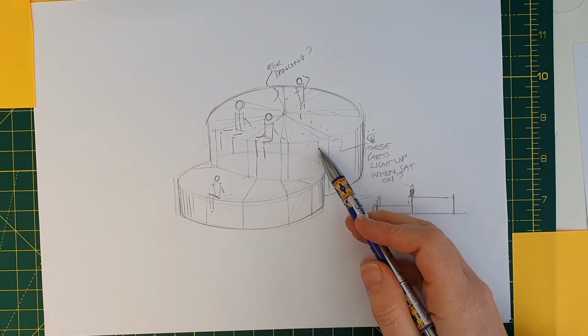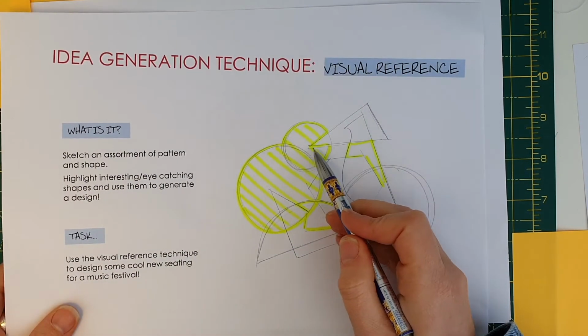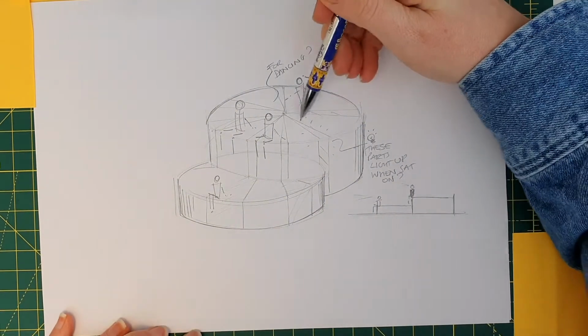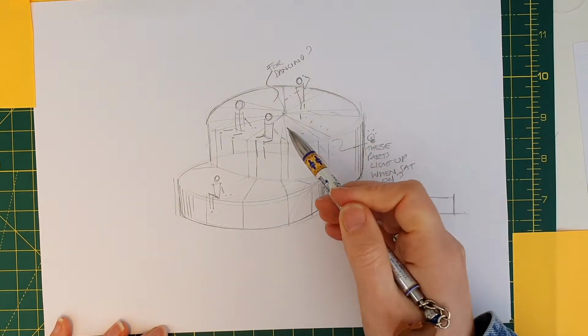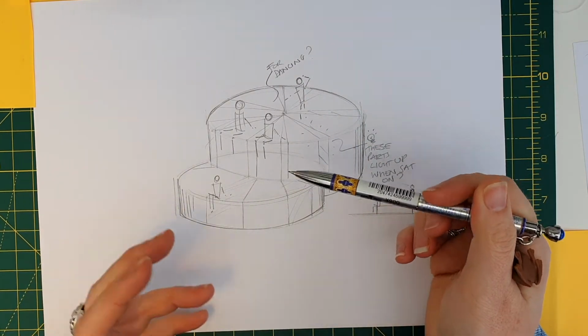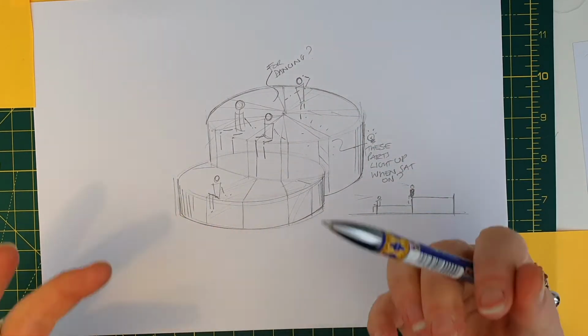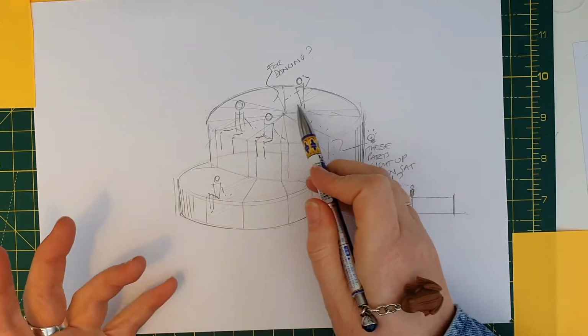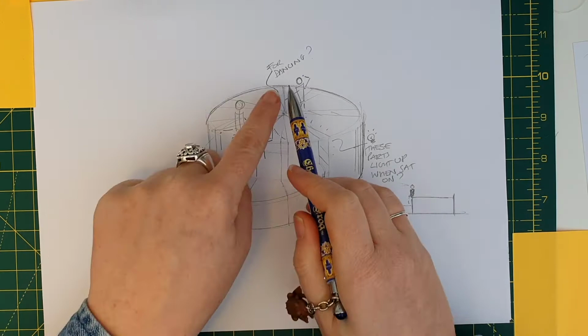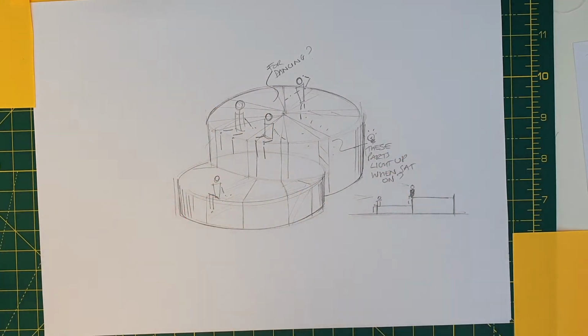Also, I thought with this little segment bit cut out here, could it be that there's little panels coming out here that have lights underneath them so that when you sit down on them they start glowing and flashing along with the music, and I thought that this would be quite a cool platform for people to dance on. Obviously a bit of safety concerns here, but it's an initial design that I wouldn't have come up with otherwise using my visual reference technique.